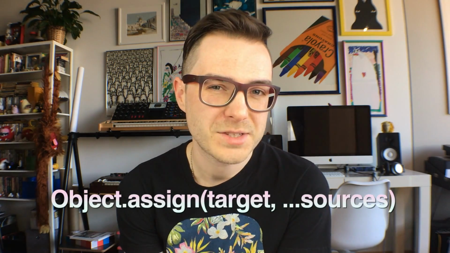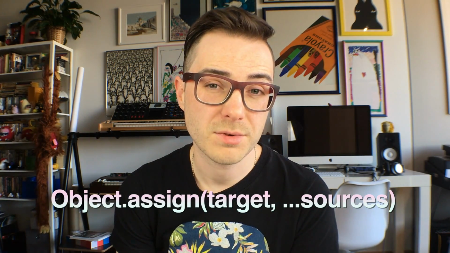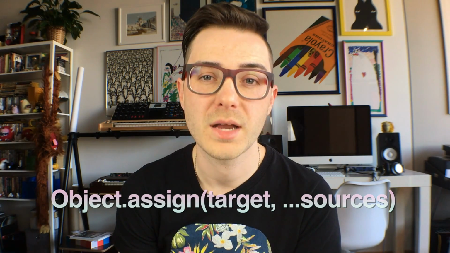Object.assign takes any number of objects as parameters and basically smashes them together. One thing to keep in mind is that the first argument is going to be treated differently. It's going to be modified by Object.assign. Let's take a look at an example.